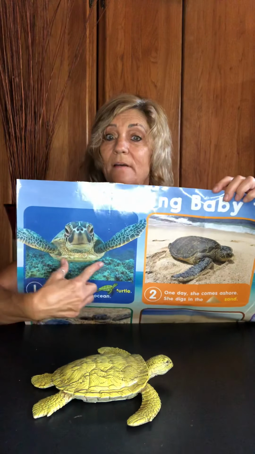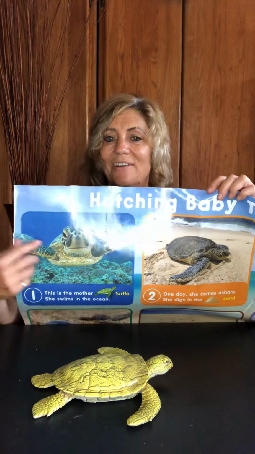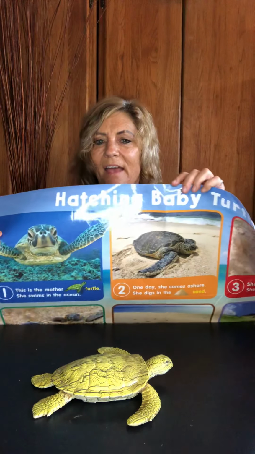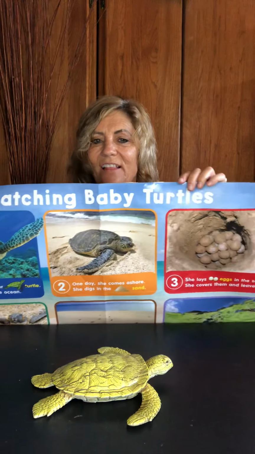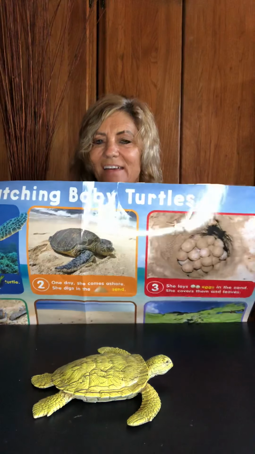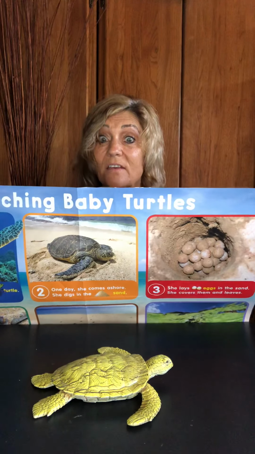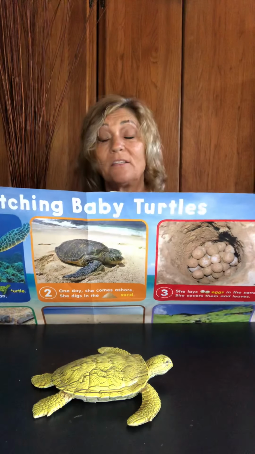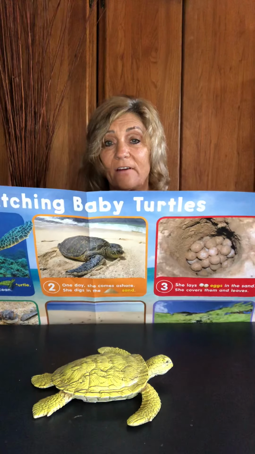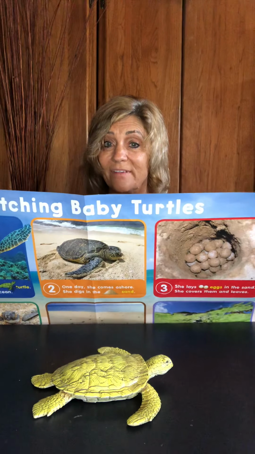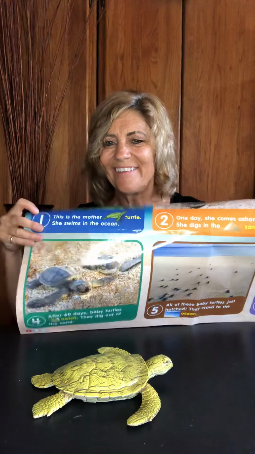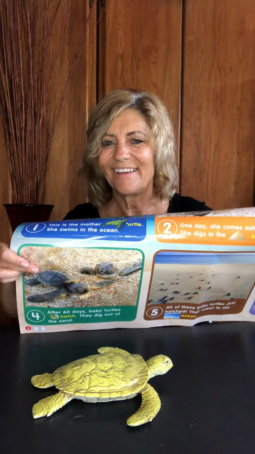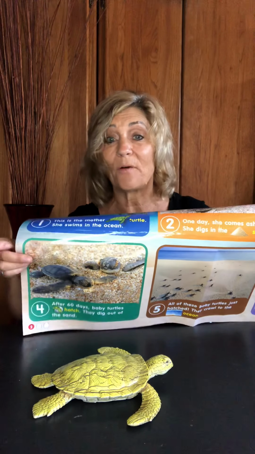Now this mama has eggs that she needs to lay, so she goes up to the sand and she digs a hole in the sand and she lays lots and lots of eggs. And then she leaves. She swims right back into the ocean, and those eggs are left there to hatch on their own. She covers them up with some sand so they're protected. And then look what happens. The little turtles hatch. And they can swim right away.